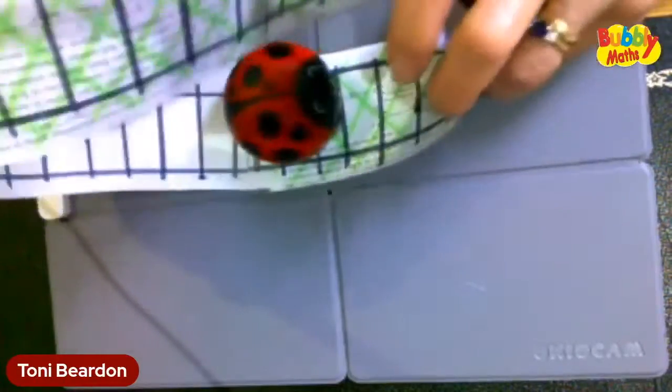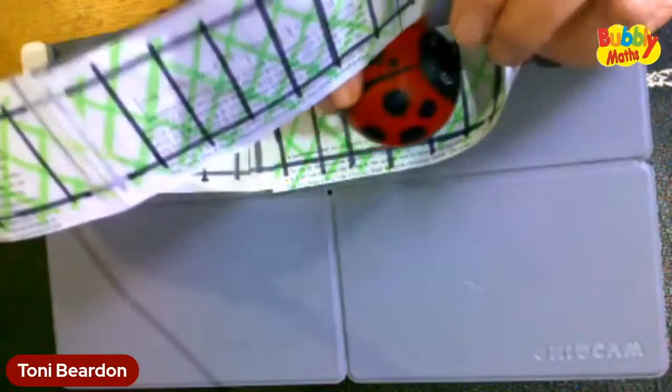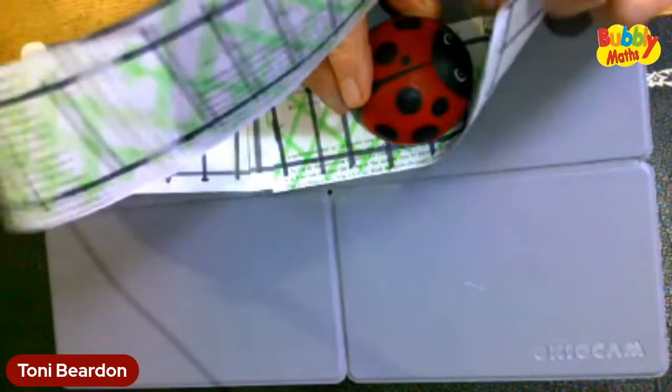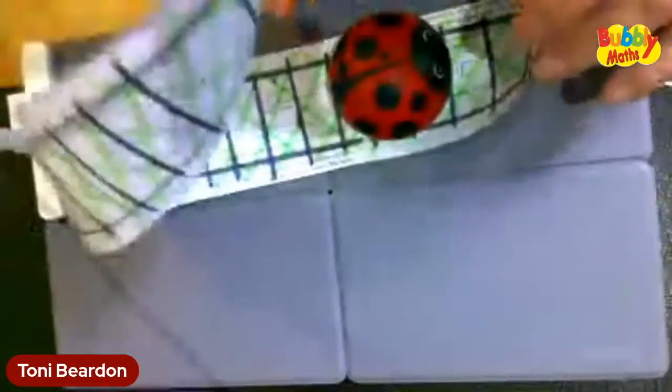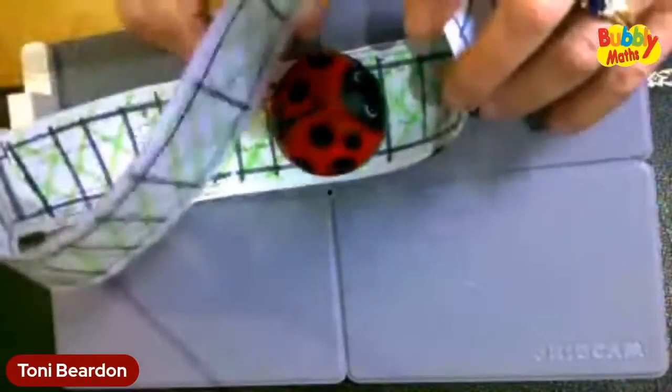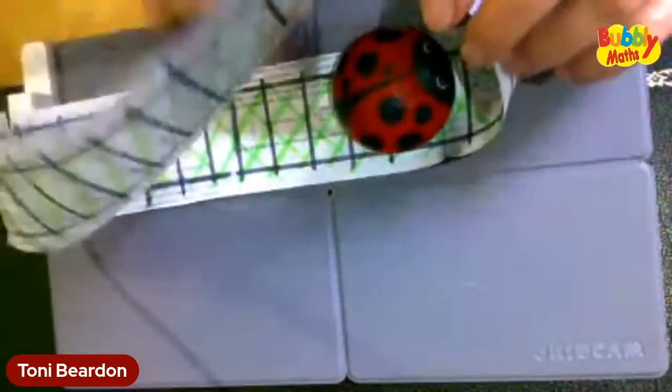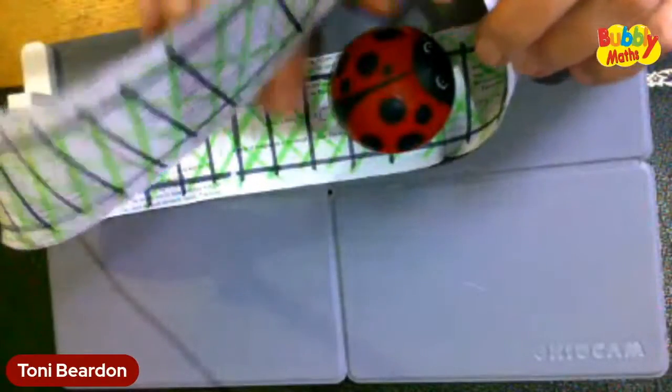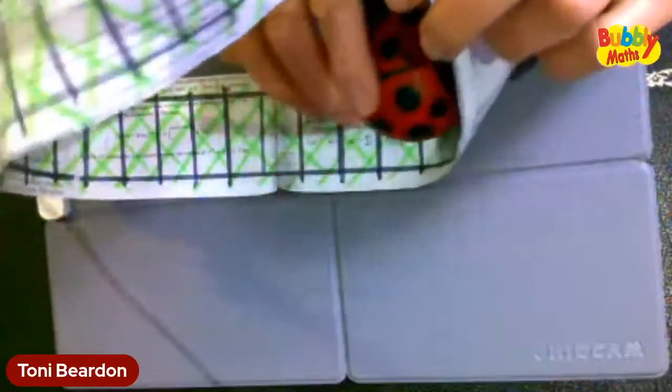All right, little ladybug, ladybird, you are on the grass. So switch from one surface to the other. So how many surfaces have we got here? We had two. We had one side and the other side. She's still moving along.